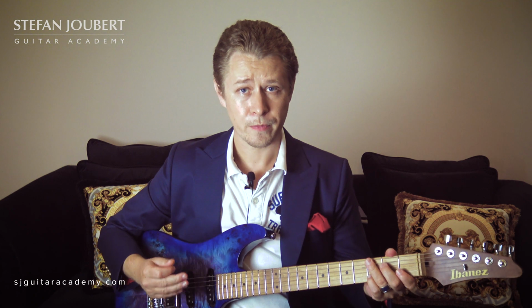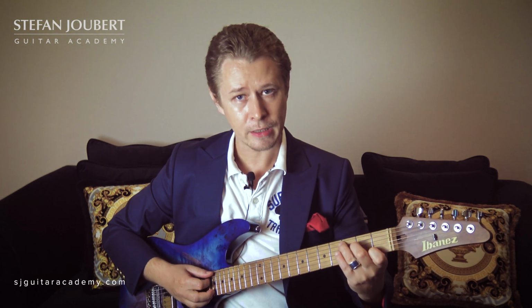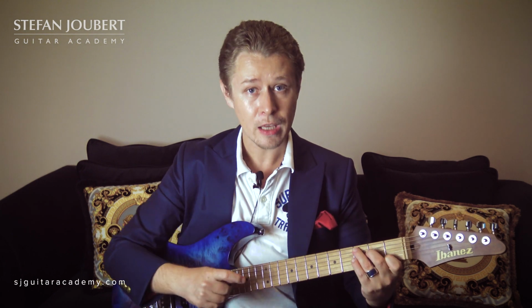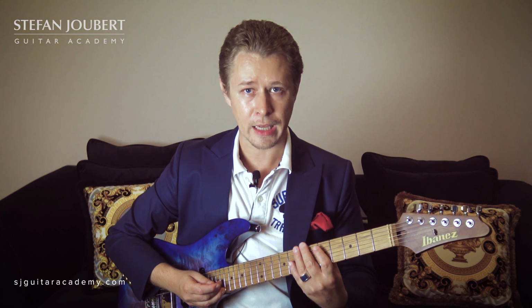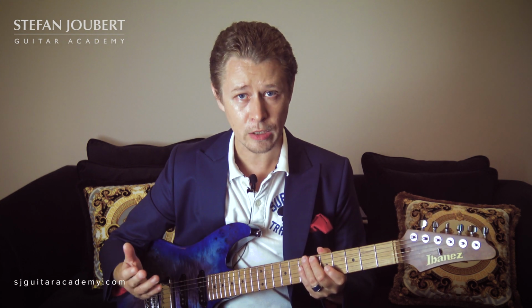So as you can see, that is the key of C major in the open position. So you absolutely need to know where the key of C is in the open position. Eventually you should be able to play it all over the neck, but it's especially useful for when you're starting out and when you are starting to get to know how to read on the guitar.